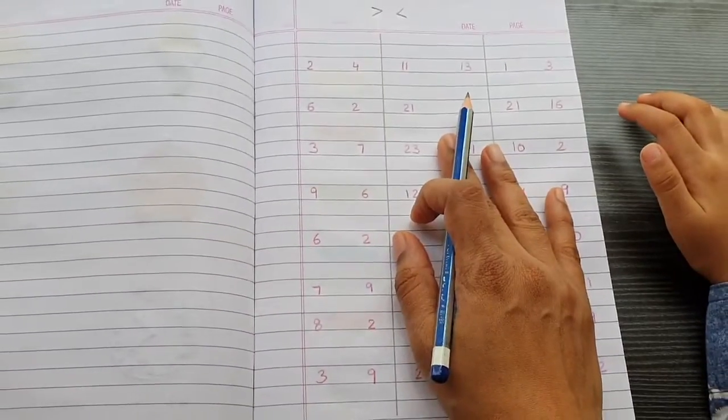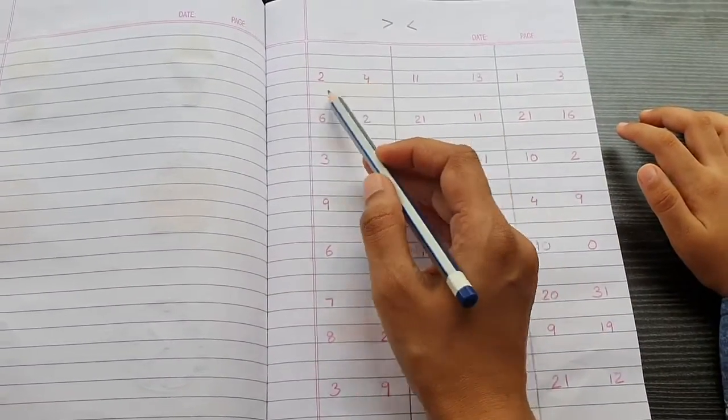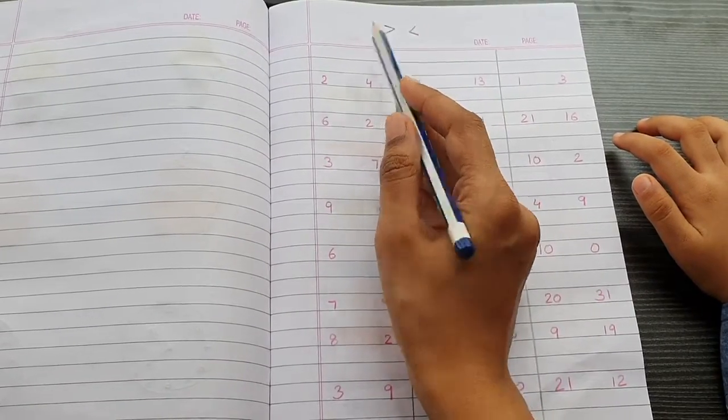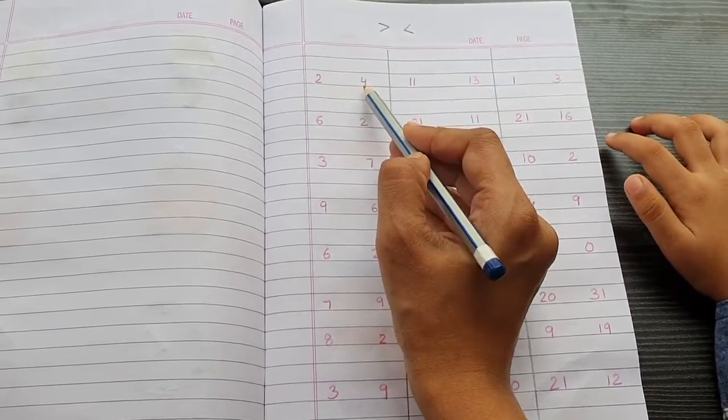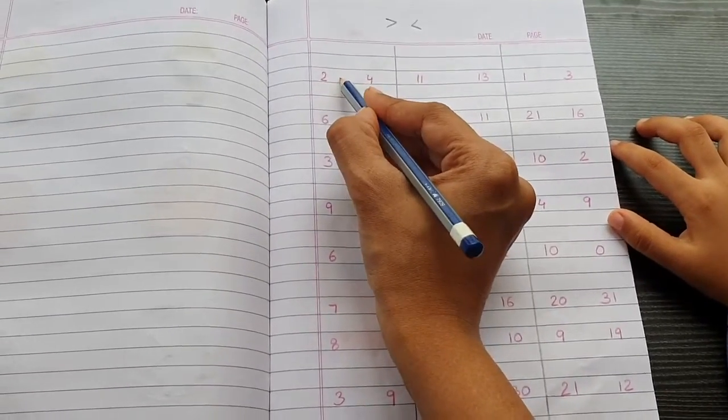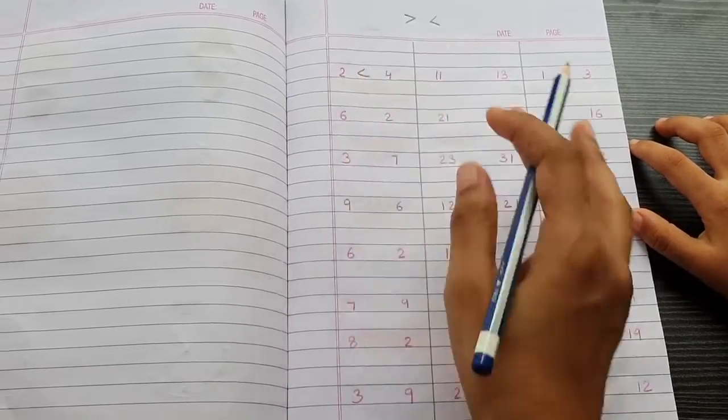You know this very well, no? Which is smaller, which is bigger. You will use this one for smaller, this one for bigger. 2 is smaller or 4 is smaller? Which one is smaller? Down. So you'll do something like this. Okay?